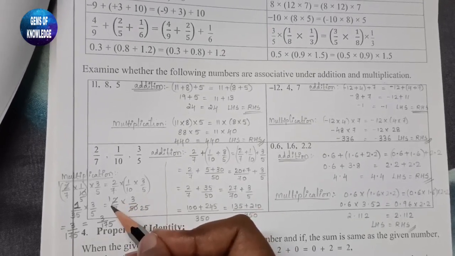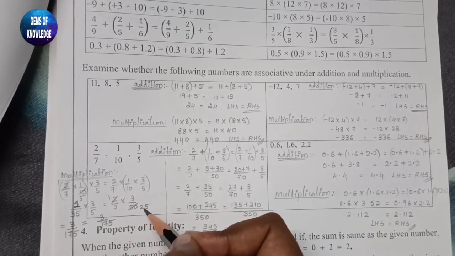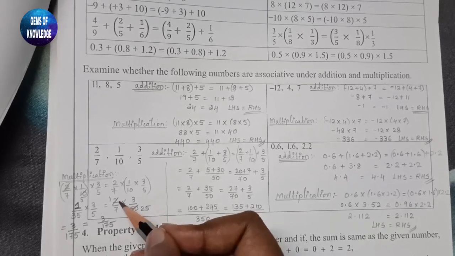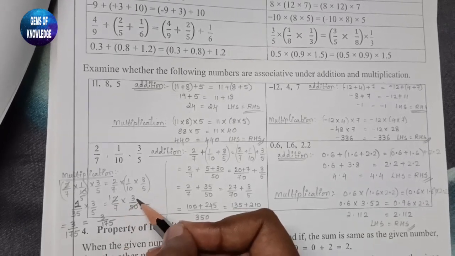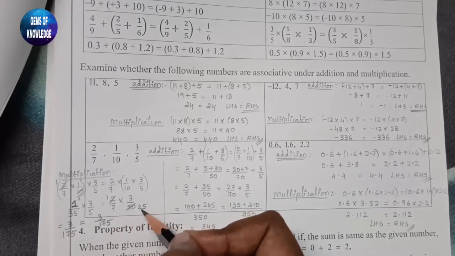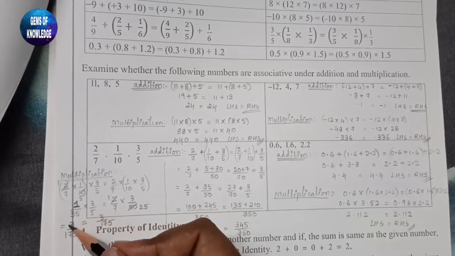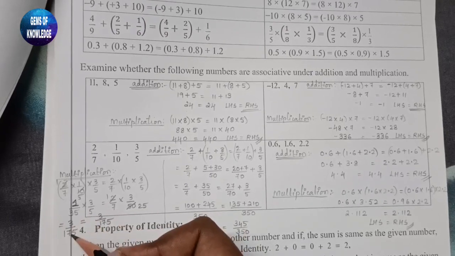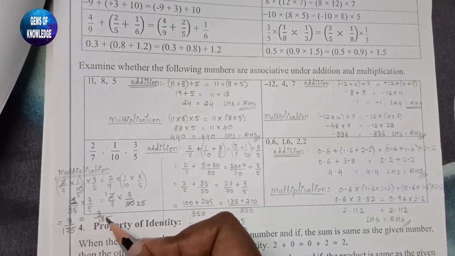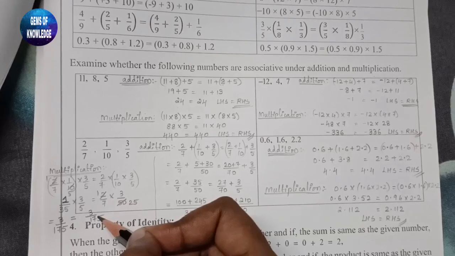Next, this can be cancelled. 2 ones are 2, 2 25s are 50, we know that. Okay, then what is remaining? 1 3s are 3 and 7 into 25 we are getting 175, and here also 1 3s are 3 and 35 into 5 we are getting 175. So here also both LHS is equals to RHS.